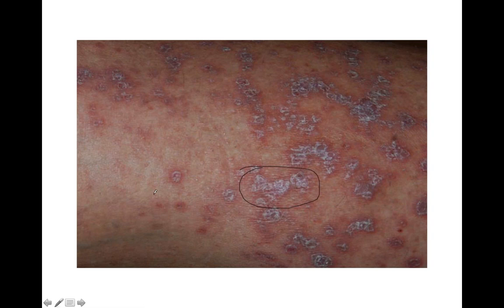Clear. And they can involve the genital mucosa, glans penis.